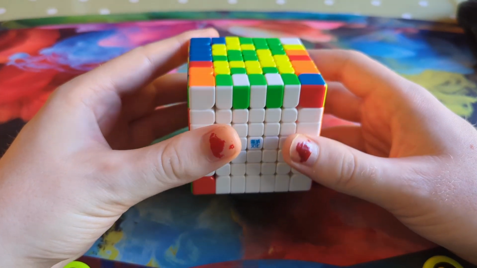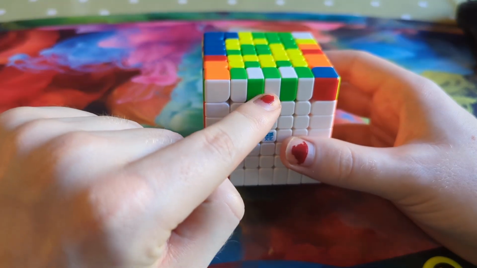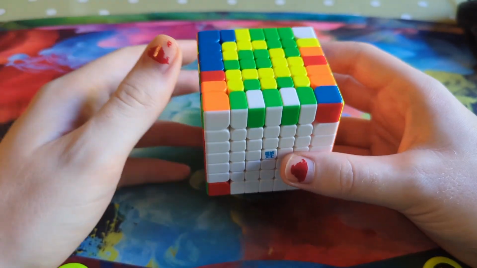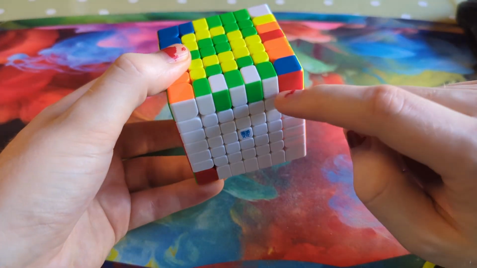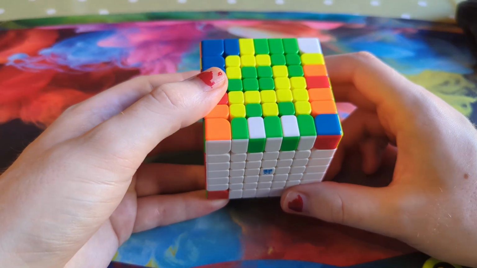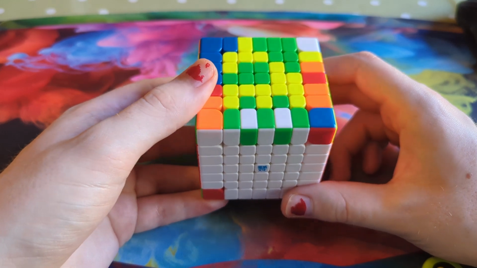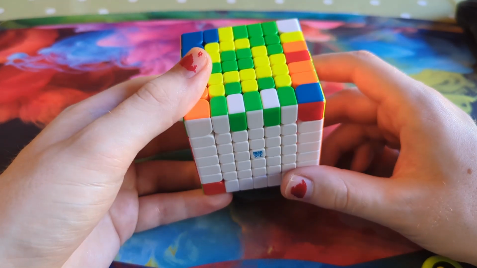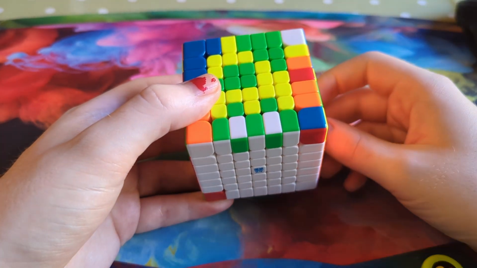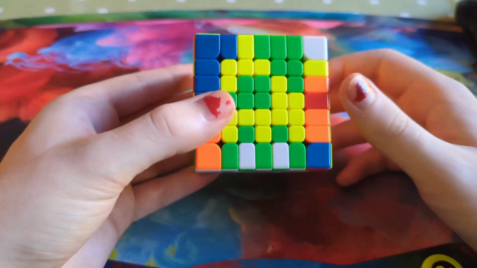But my favorite application of this is on 7x7, because once again we have midges, but we also have two sets of wings. And this case is obviously very rare, but on the off chance it does come up, or you make a mistake and you end up with a case like this, then instead of using tons and tons of slice moves, there are really nice ways to deal with this.